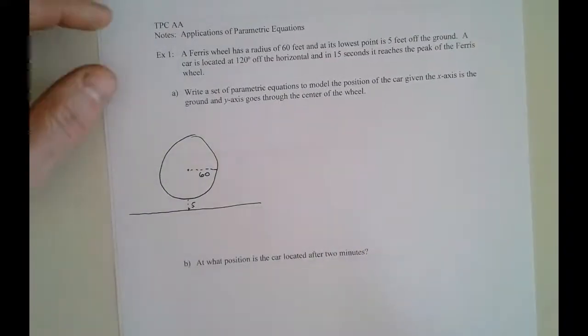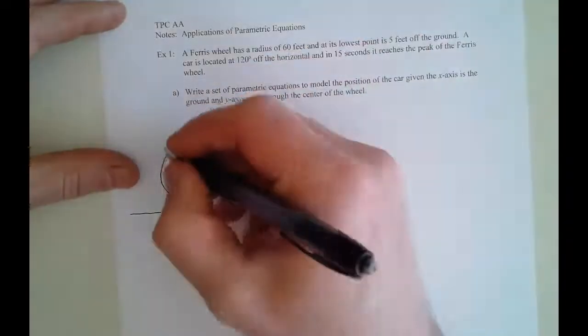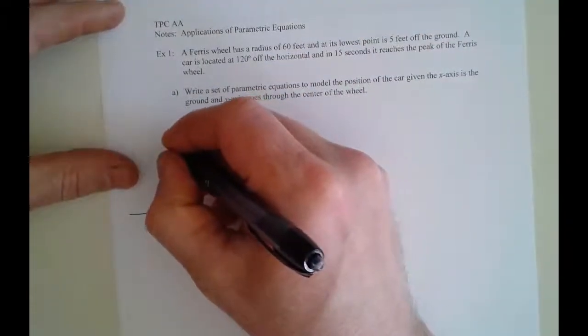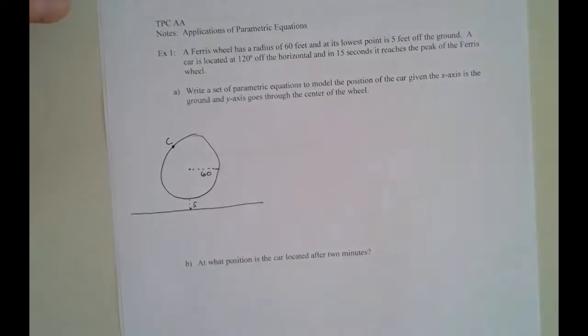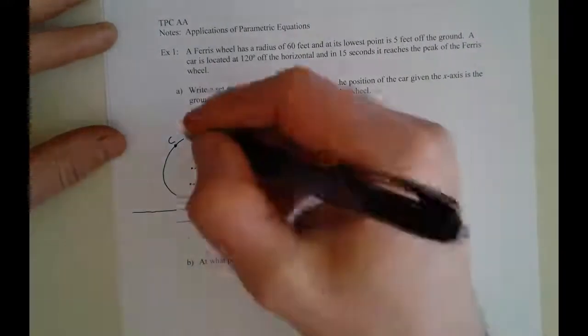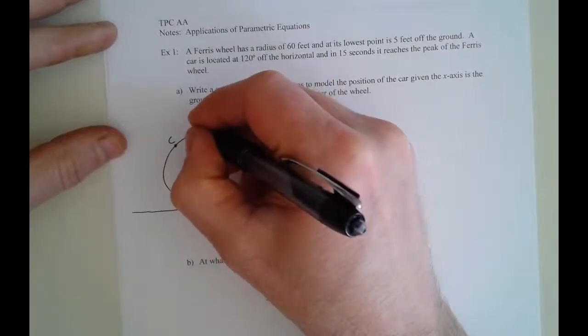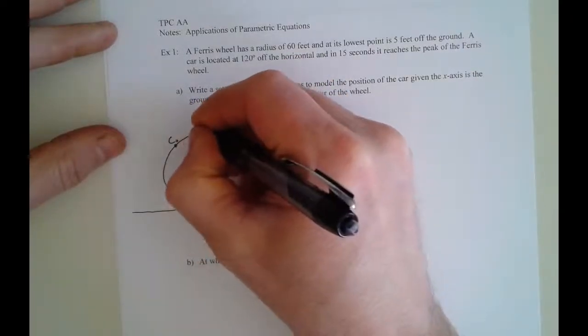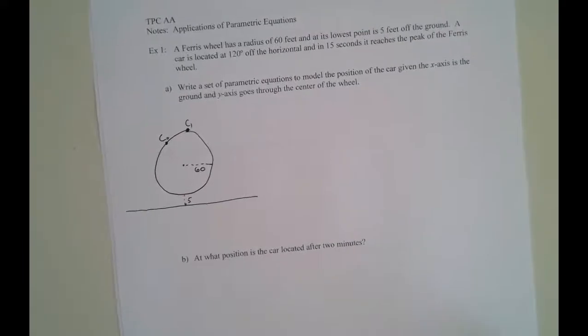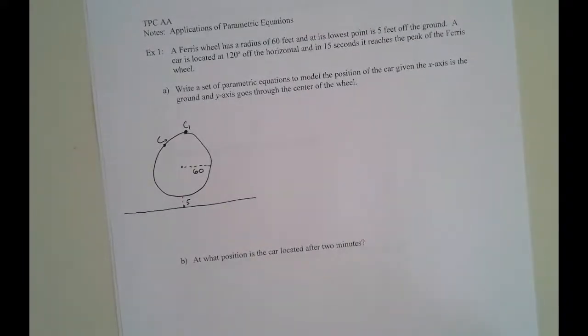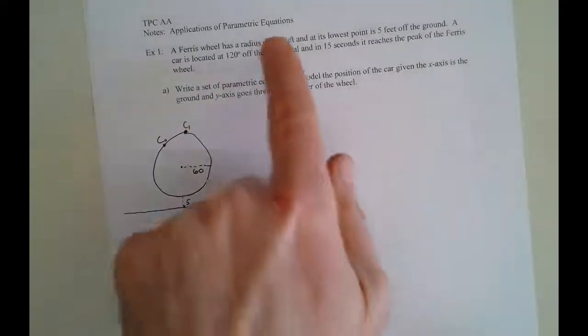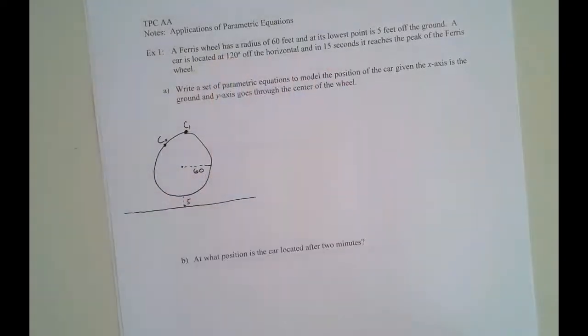A car is located at 120 degrees off the horizontal, so it's going to be starting right about here. I'll put a C there for the car, and in 15 seconds it reaches here, so that's the original car, and that's the new car. So I think that sums it up. 60 is in there, 5 is in there, 120 degrees, and the 15 seconds.